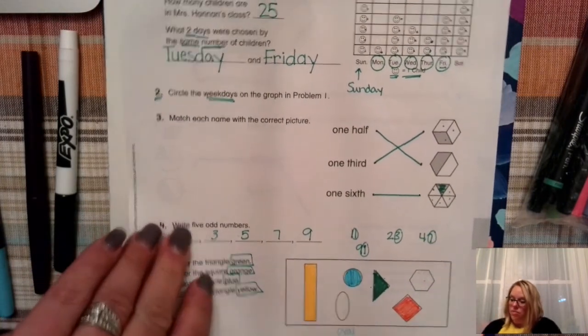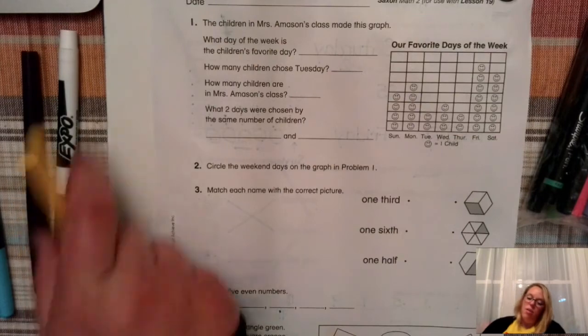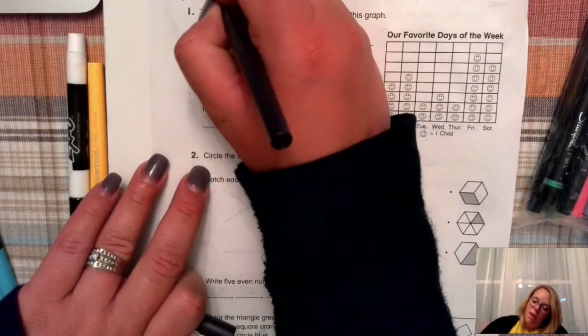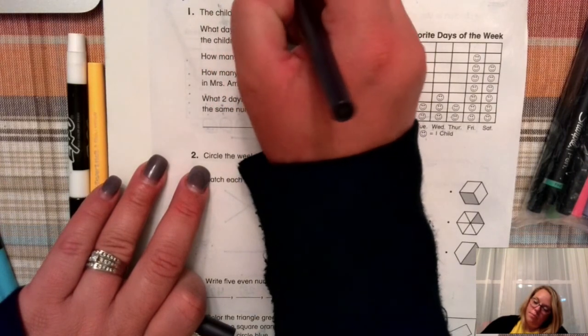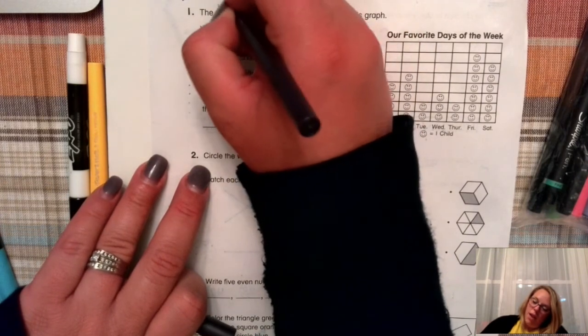It is yellow. On the back side, can you go ahead and just make sure for me that your name and date are on your paper. Remember your date, October 1st, 2020.